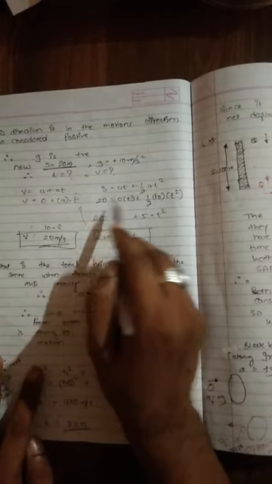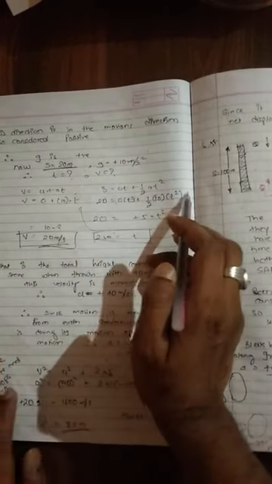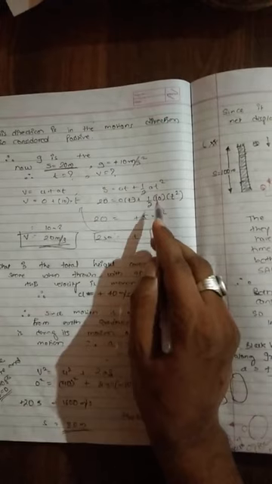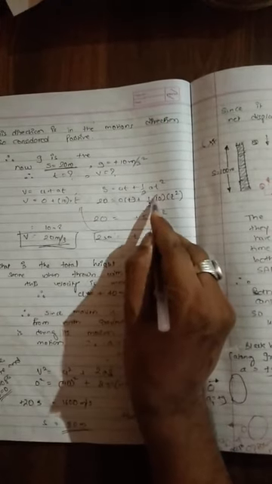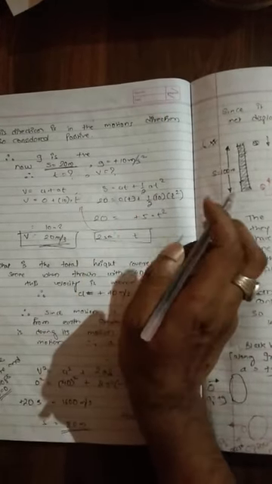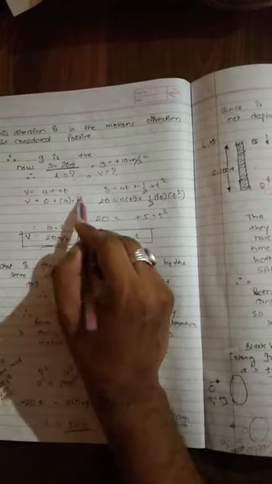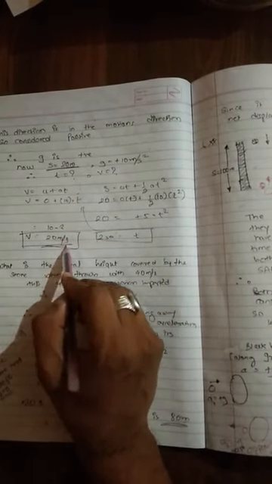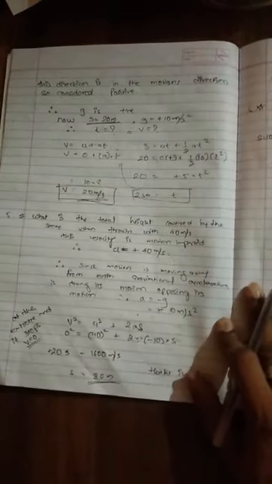Why? Because 20 meters equals s equals ut plus half at squared, where acceleration is 10. That is considered as positive because it is along the motion. So we have 2 seconds. If we put 2 seconds here, we get 20 meters per second as the velocity. Okay.